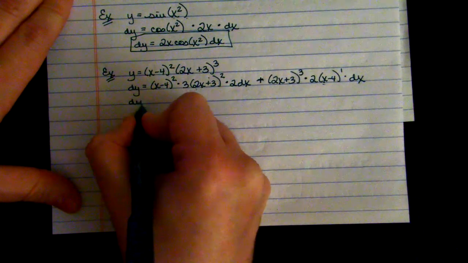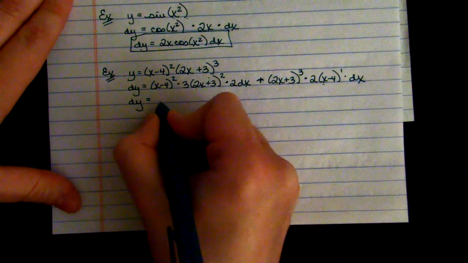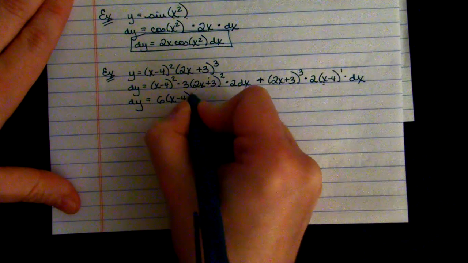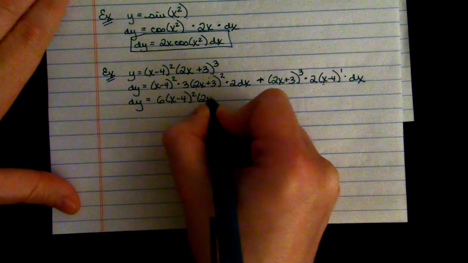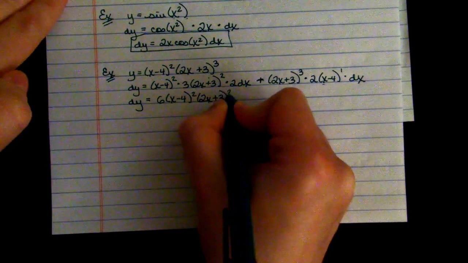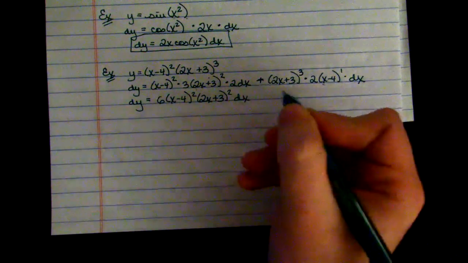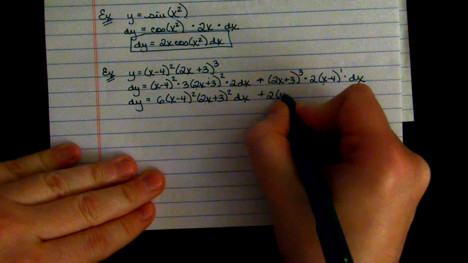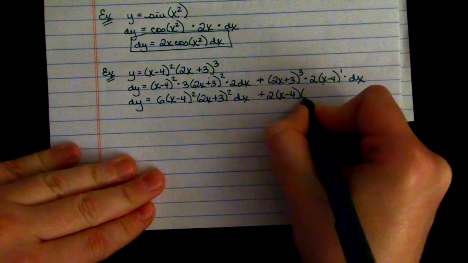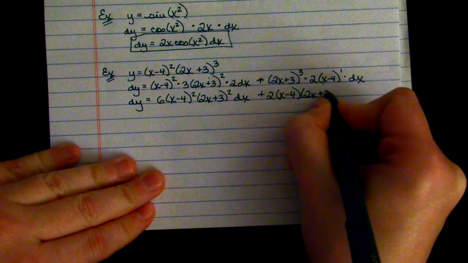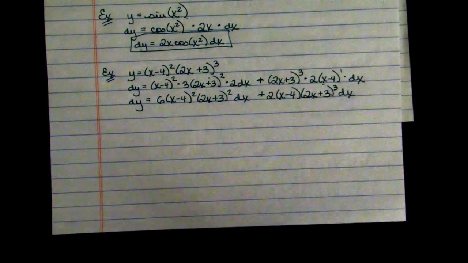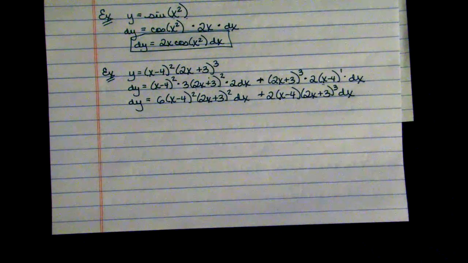Let's see, this gives me, if I clean it up a little bit, 6 times x minus 4 squared times 2x plus 3 squared dx. We usually stick the dx at the end of each term. Plus 2 times x minus 4 times 2x plus 3 cubed dx. But I want to simplify this.